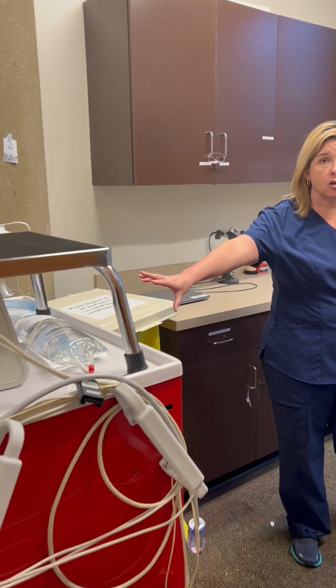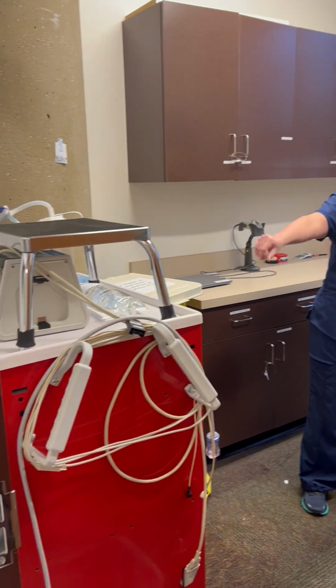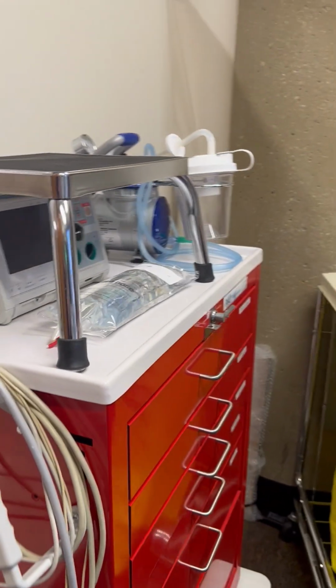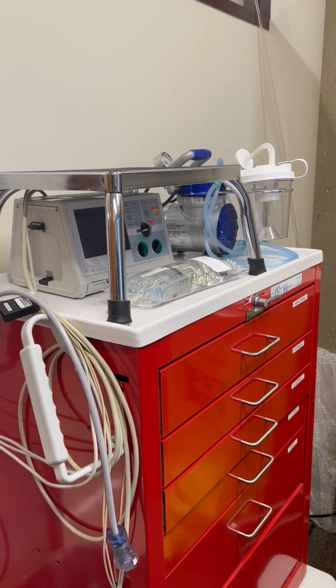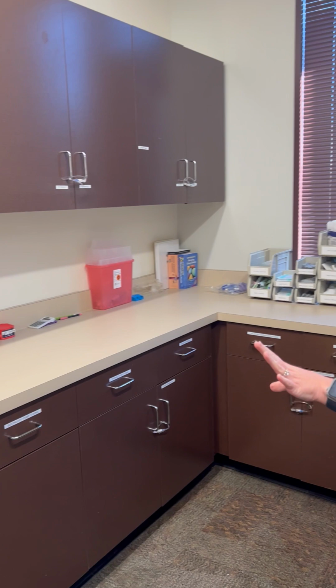The first thing that you're going to find is your crash cart. It has a stool with it, the suction machine, defibrillator with it. The most important thing with this is make sure that it is unplugged before you pull it out of the room. The next thing you're going to have is lots of cabinets and drawers.